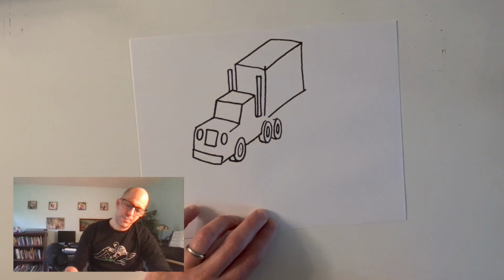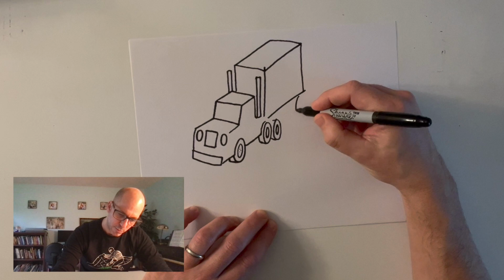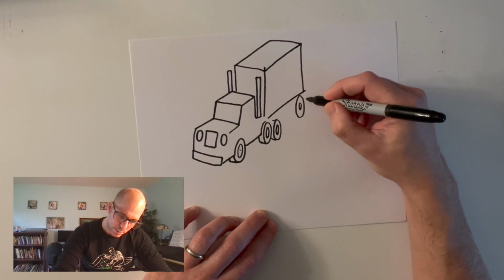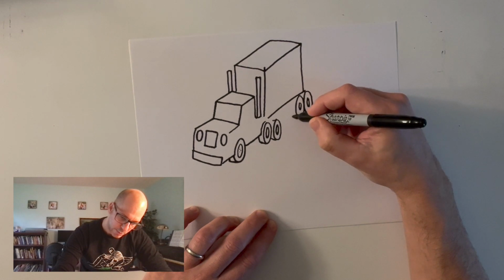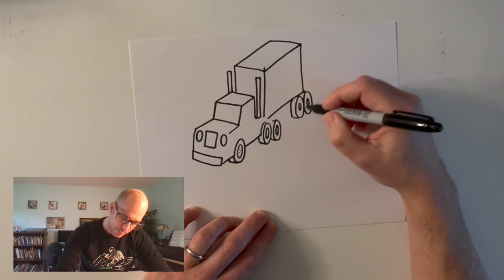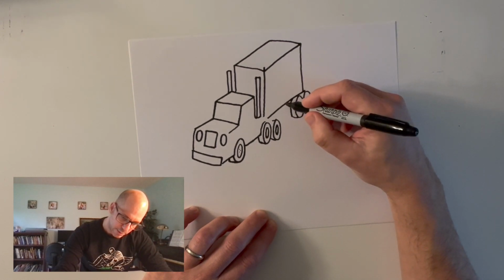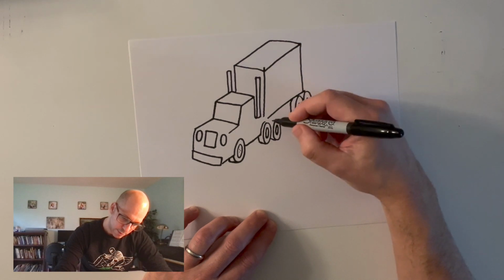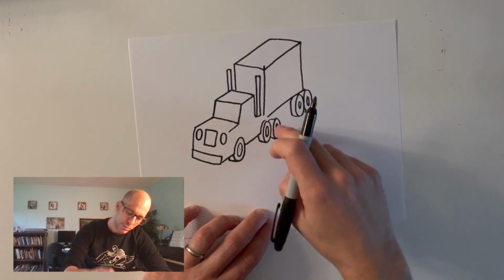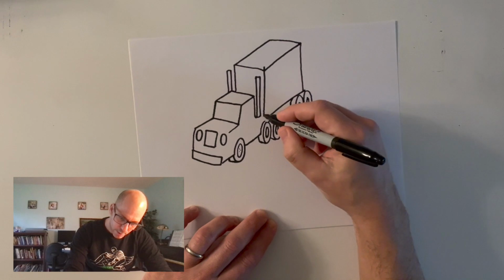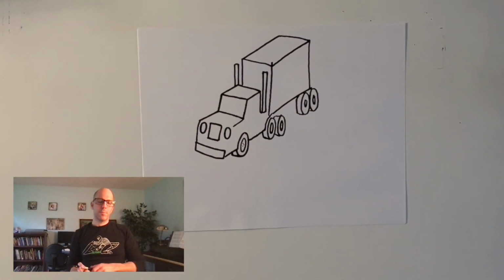There we go. And of course you need a couple more wheels back here, don't you? I think they call these trucks 18-wheelers. And sometimes they have wheels hidden behind other wheels, don't they? Some like extra wheels in there. All right. So there's my basic truck shape.